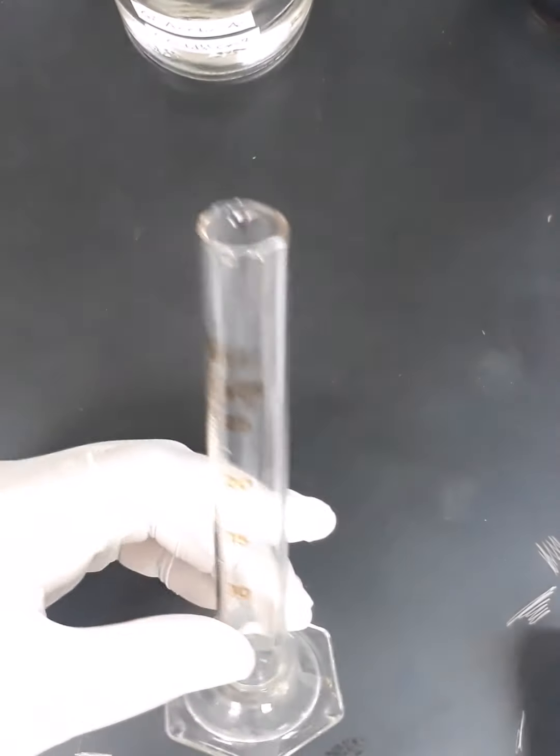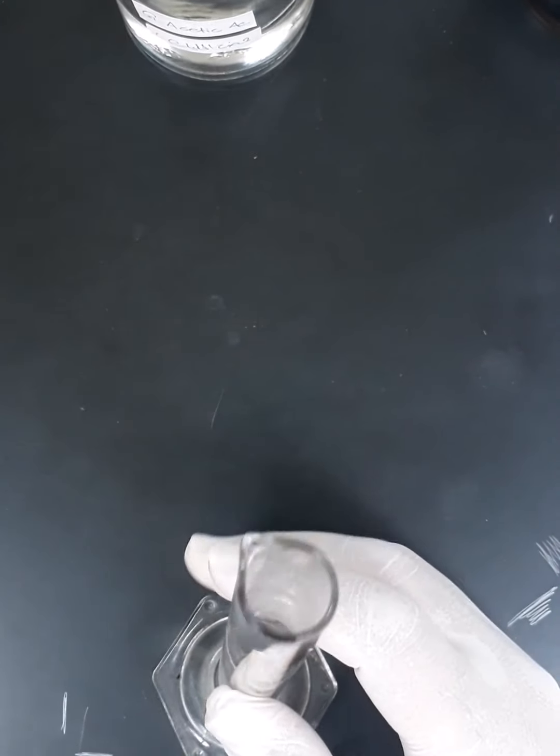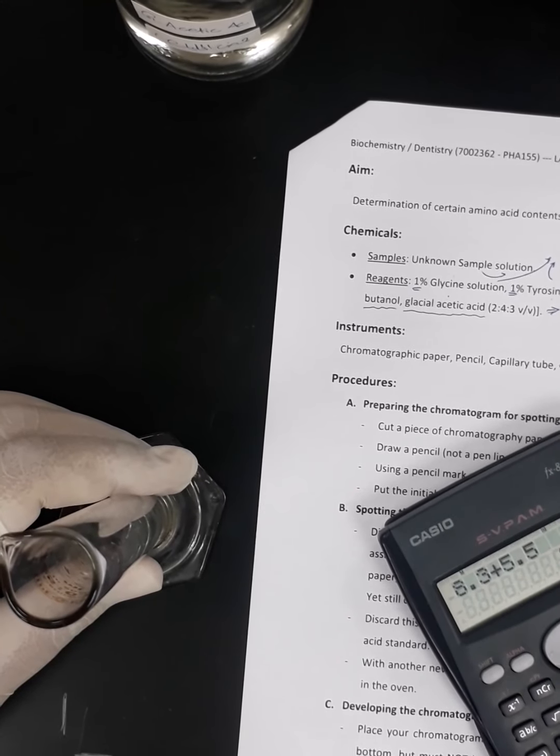I will take the measuring cylinder and I will add to that the total volume of water, which as we can see here, it is 5.5 milliliters. Then I'm going to add to that 11.11 milliliter of N-butanol and 8.3 milliliter of glacial acetic acid. So I will start by addition of glacial acetic acid, which is 8.3. So simply 8.3 plus 5.5, it would be 13.8.